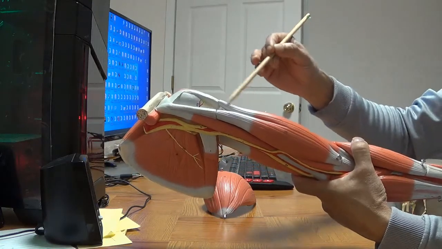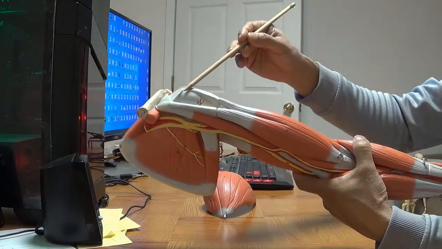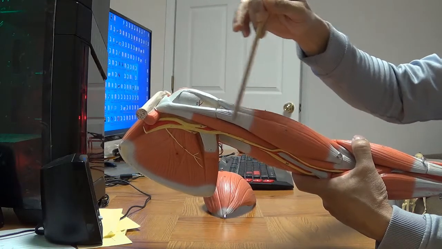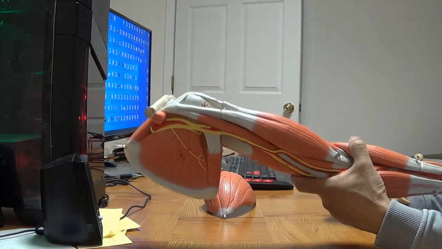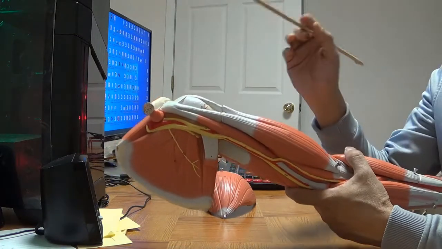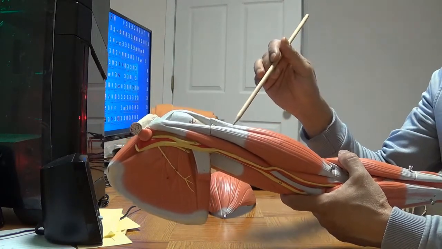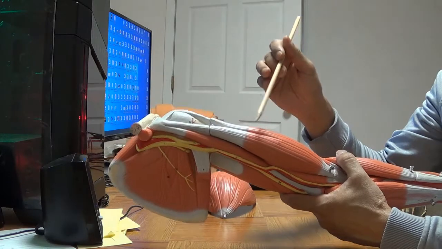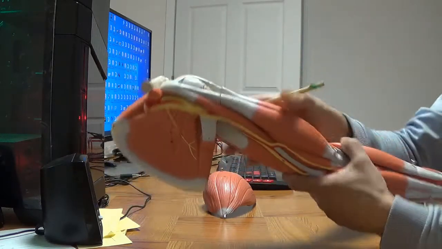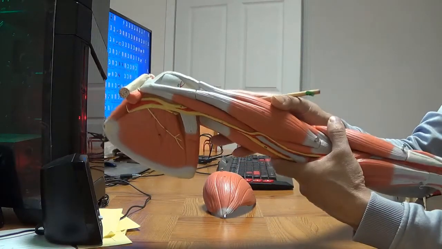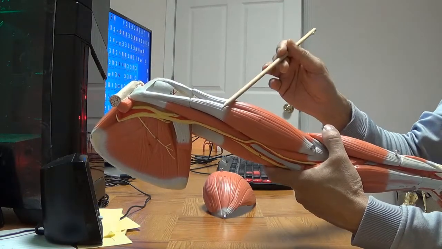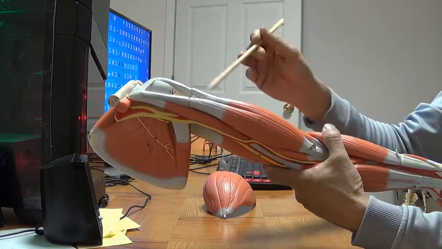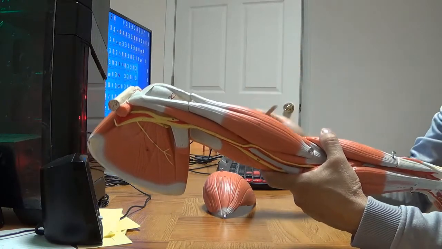This is called the long head of biceps, and this is called the short head of biceps. Okay, and since it has two heads, it is called bi. Bi means two. Biceps brachii. This is the brachial part. Arm area is called the brachial area. So all these muscles in the arm are named after brachial.